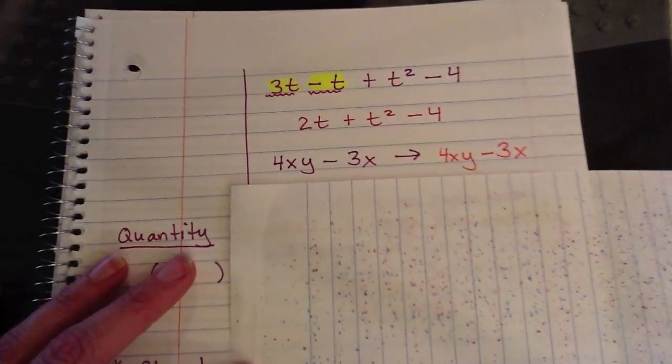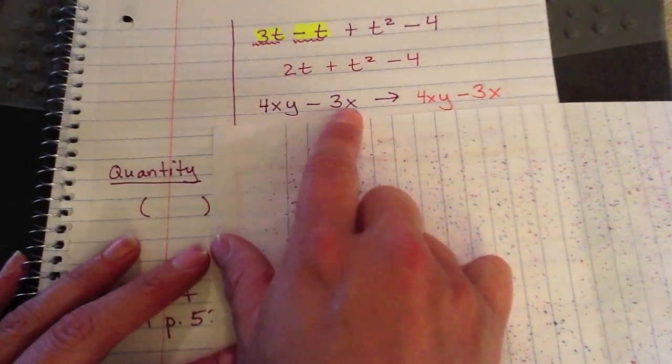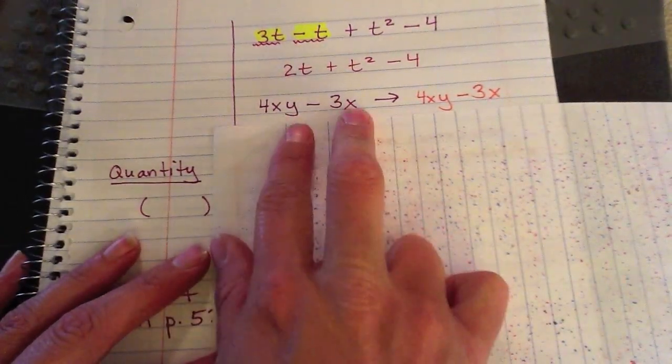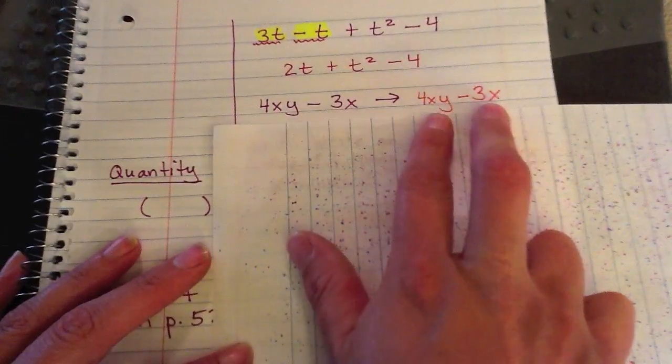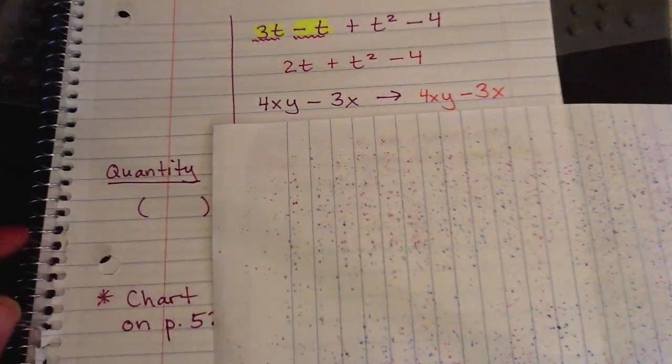Okay, here's another one. Just a quick example. If you ever come across something like 4xy minus 3x, nothing is the same here. You can't combine it. It's simplified already. So you just rewrite it as it is. You don't have to do anything to those.